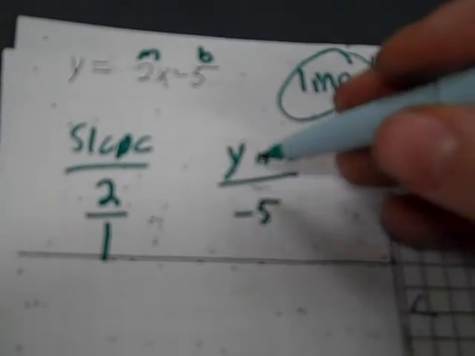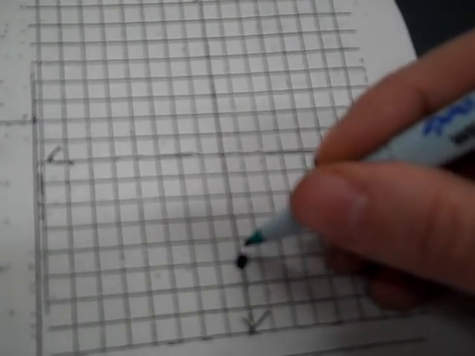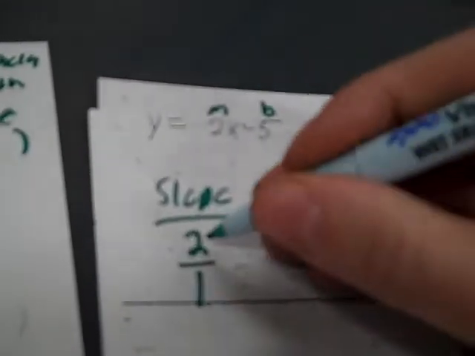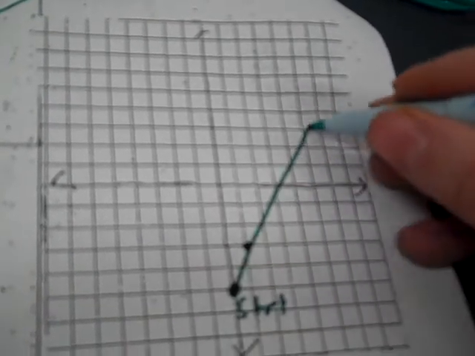And this b here is my y-intercept, so negative 5. So what I do with my y is I go down 5: 1, 2, 3, 4, 5. Okay? And I start from there. And then from that point, I go up to right 1. Okay? It's always up, down, and right. So up to right 1. So there I have my line.